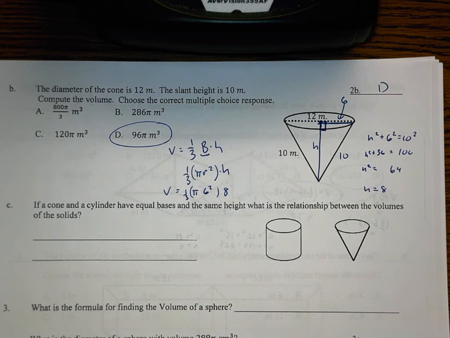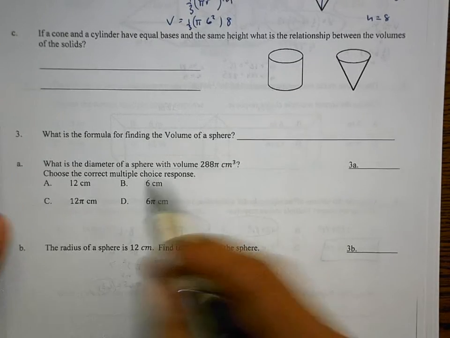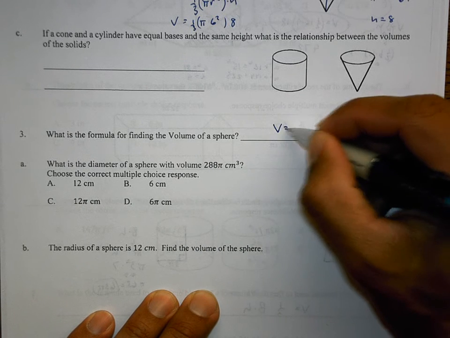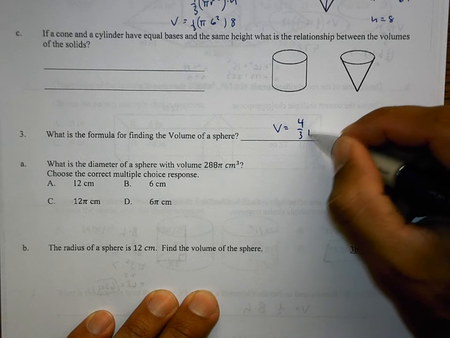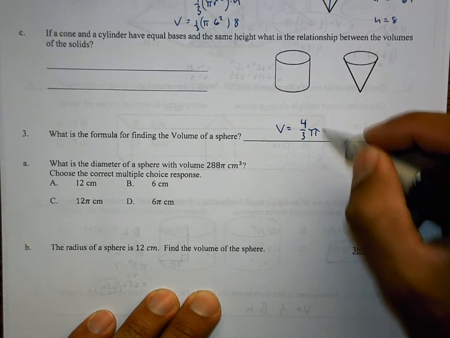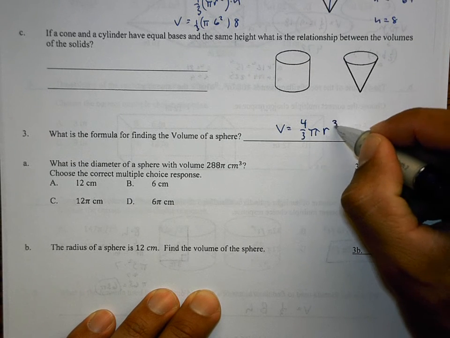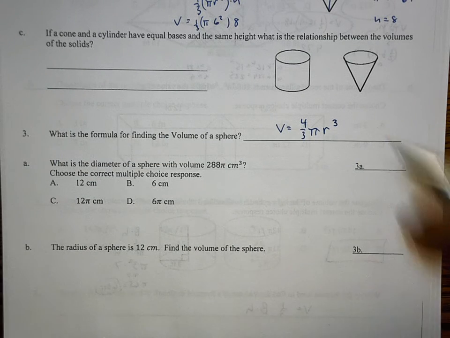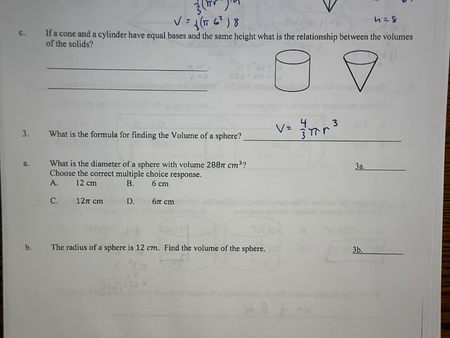The last example that I want to cover with you is the sphere. The last one that the formula you're supposed to know is, what's the formula? The volume of a sphere is 4/3 pi r cubed. You'll use that as you do 3a and 3b. And I'm going to let you do the rest of those on your own.